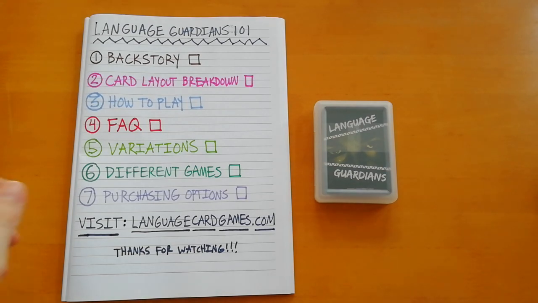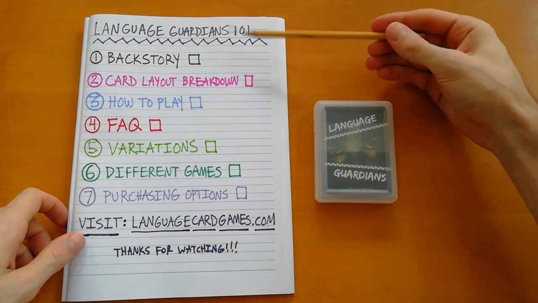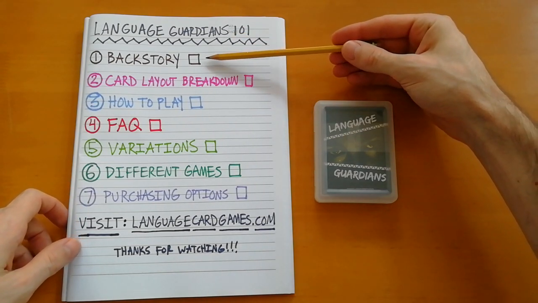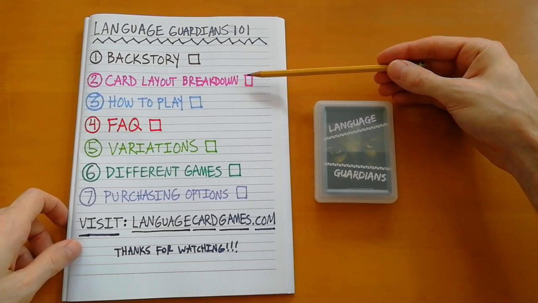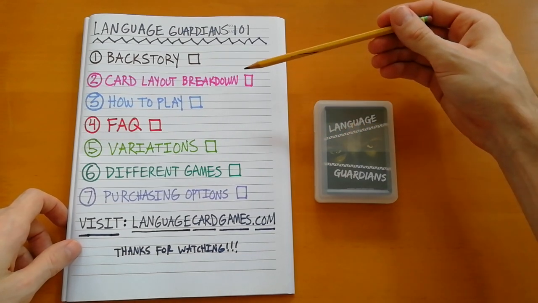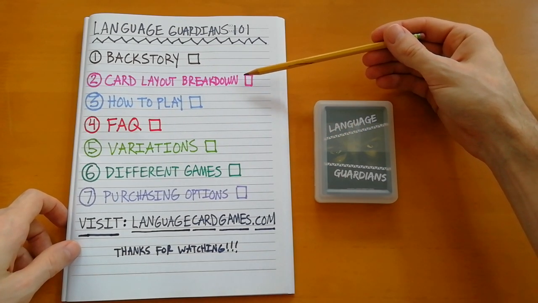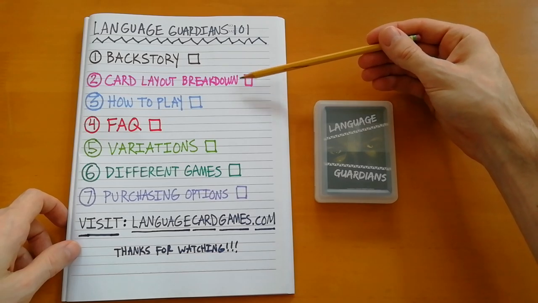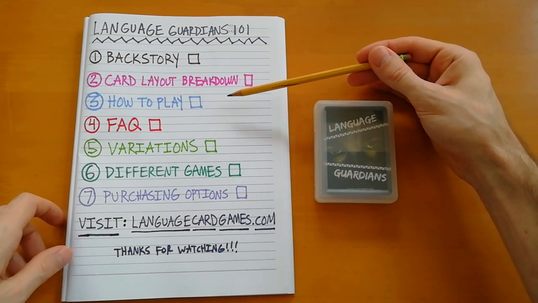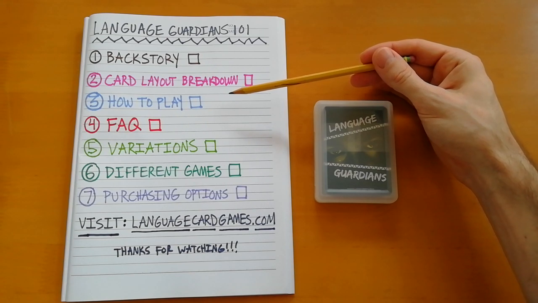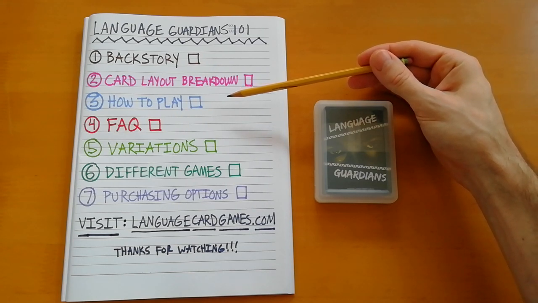We're going to talk about what is Language Guardians, maybe a little bit about how I came up with this and what the backstory of the game is. Then we'll look at how the cards are laid out and what is exactly on the cards and what each part of the card means and represents. Then we'll go into how you actually play the game, and I'll show you how to start playing simply and easily. I'll show you how to play cooperatively and competitively.